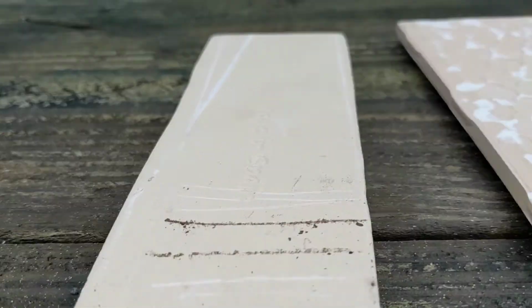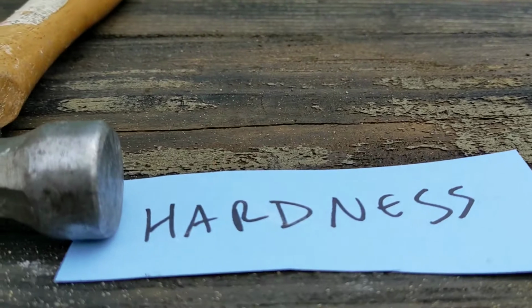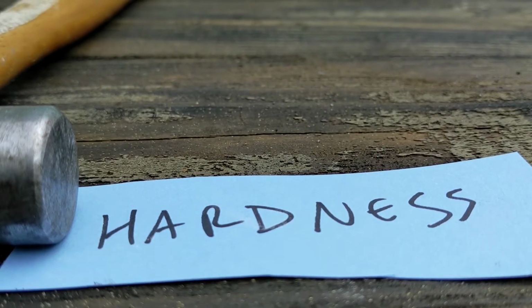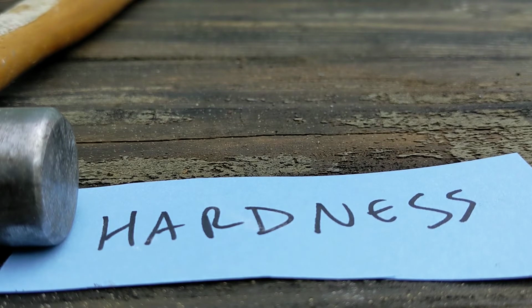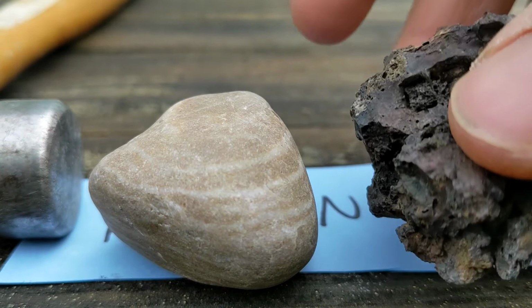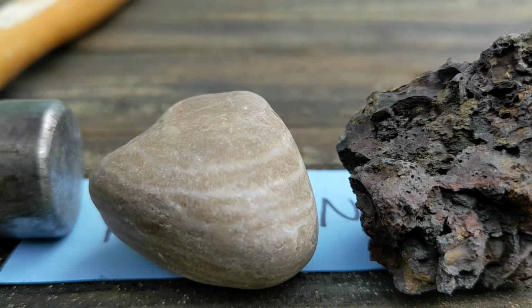Once you've tested the streak of the rock, the next thing to test is its hardness. You can test a rock's hardness by actually scratching one rock with another rock. If you know one rock is harder, then you can see that the other rock must be softer. For example, I know that this rock and this rock are very different from each other. One of them is made of metal, and one of them is just a sandy-looking rock with some layers. Which one do you think is going to be harder? The rock on the left or the rock on the right?